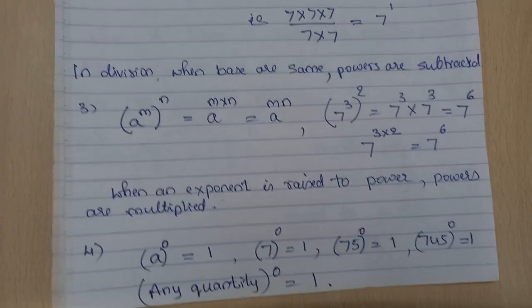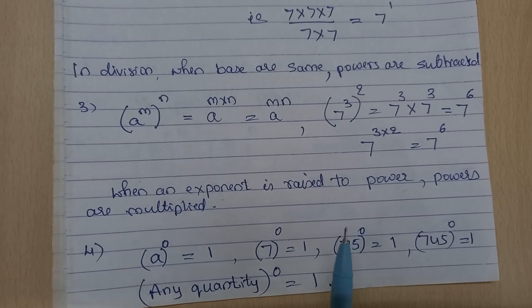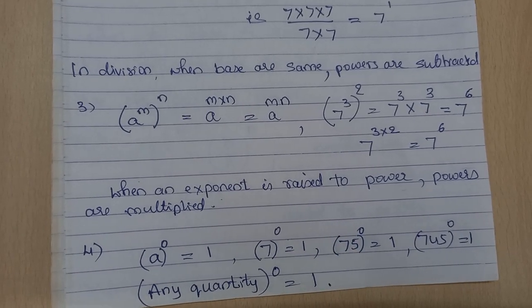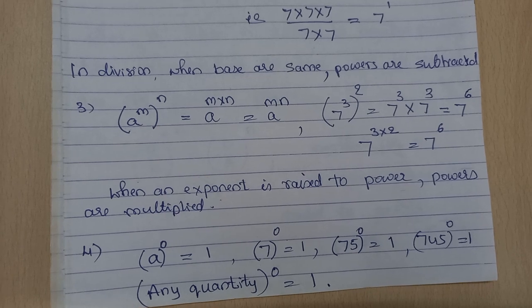Then, when an exponent is raised to a power, the powers are multiplied. Now the fourth one.